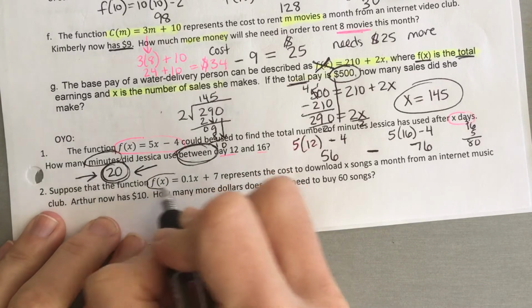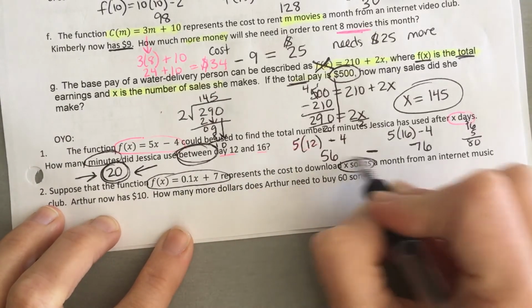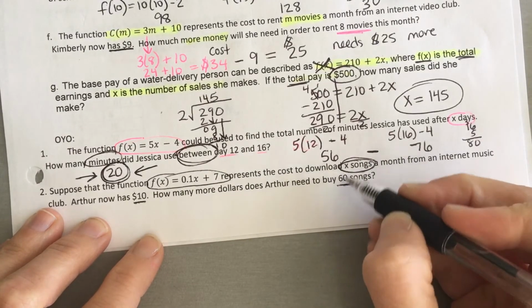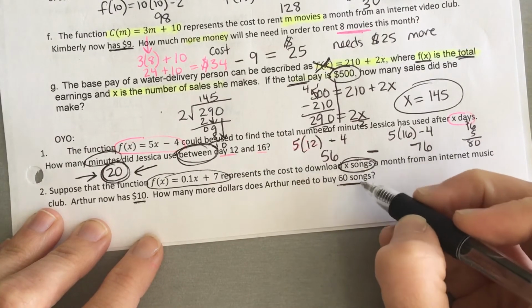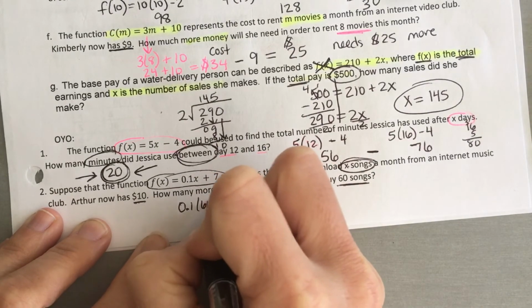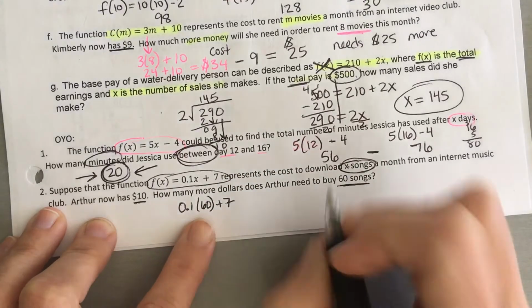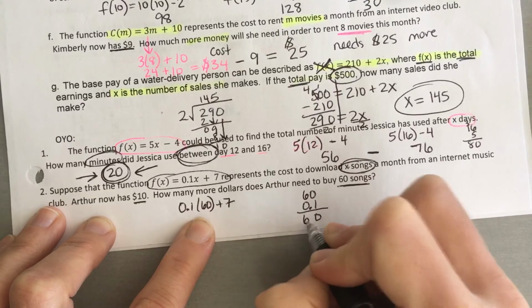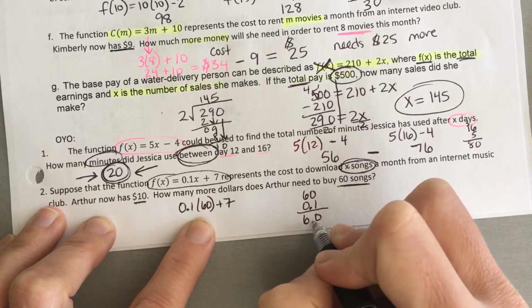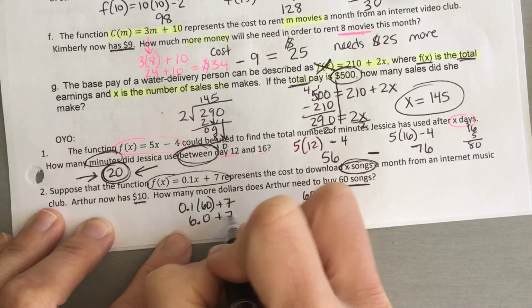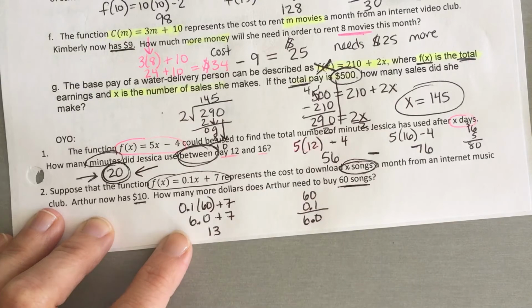Number 2, this was your function. x was songs, and you had $10 and 60 songs, but 60 is what goes in for x because they're both songs. So you put 60 in for x. So 0.1 times 60 plus 7. So 60 times 0.1 is this, and you put your decimal in. So it's 6.0 plus 7, which is just 13. So you really don't need that 0.0, so you get 13.